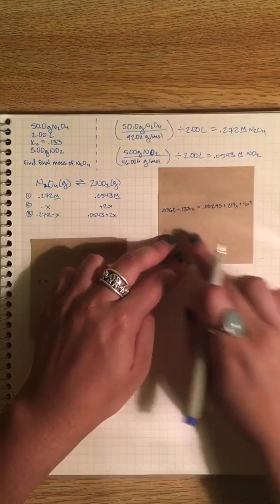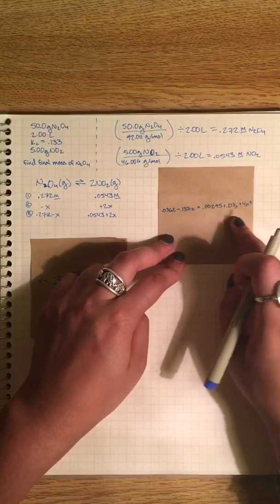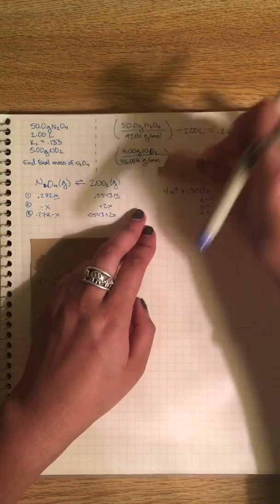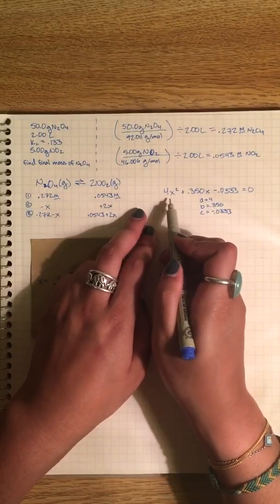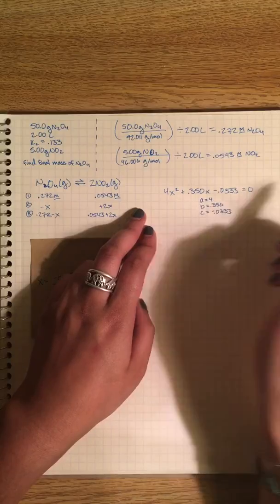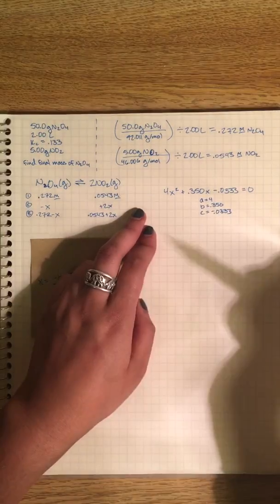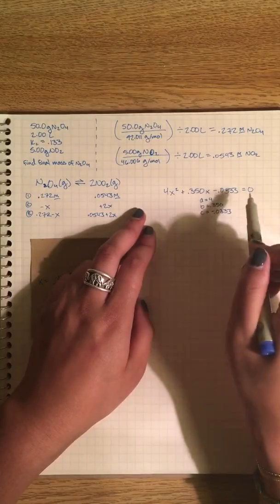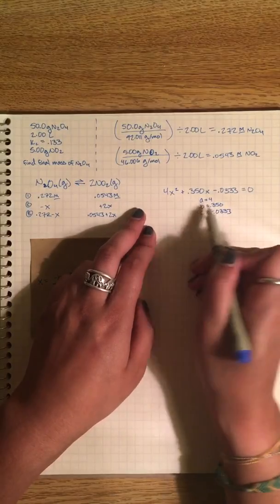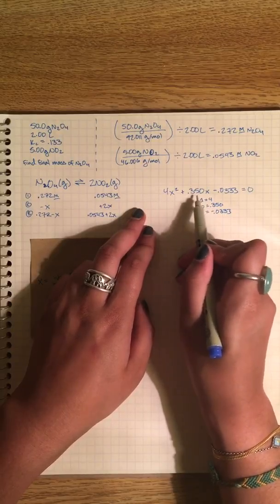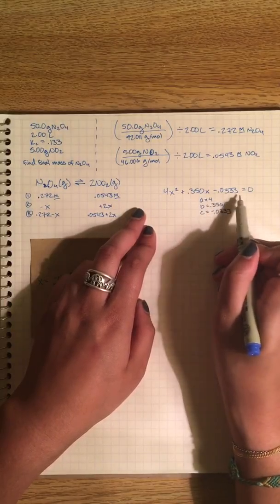And then when we do that, we're going to get this expression here, and then we can simplify that one step further by moving all the terms to one side. And then we're going to get this expression, which is 4x squared plus 0.350x minus 0.0333 equals 0. And then we can use the quadratic formula on this equation. And so in these terms, we can see that A is 4, B is 0.350, and C is negative 0.0333.